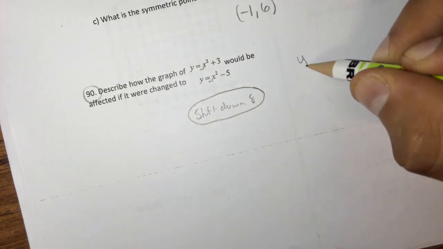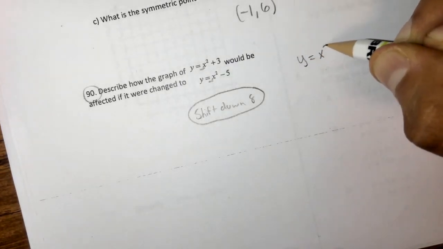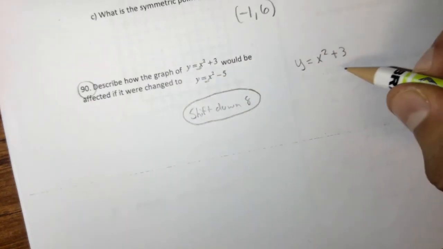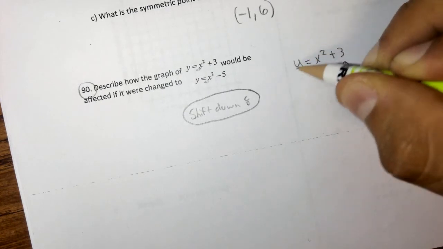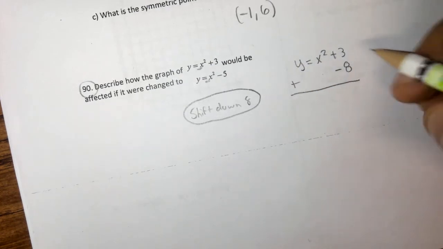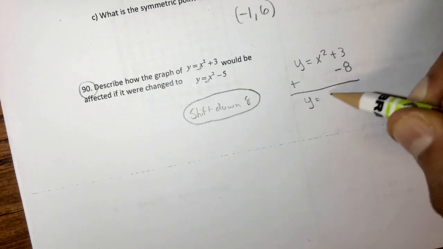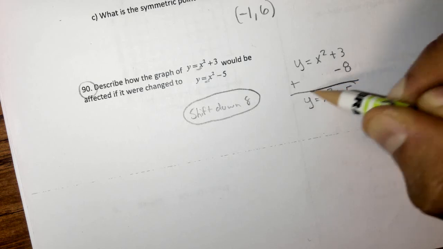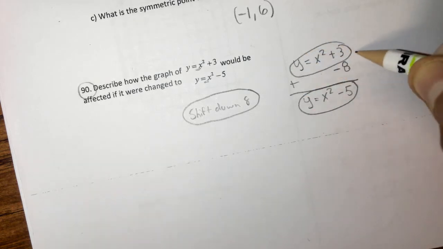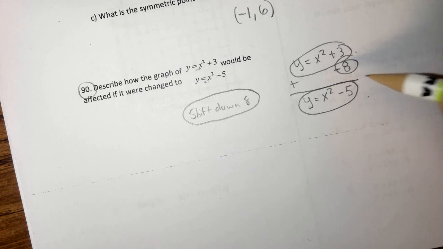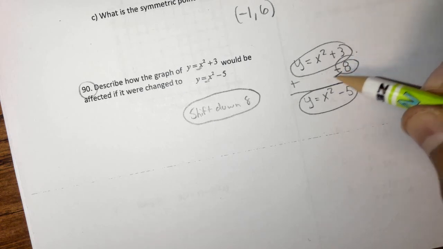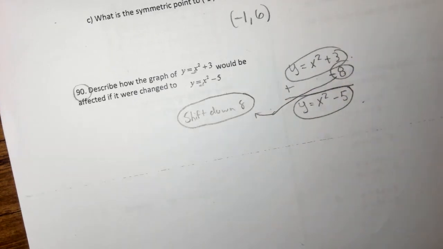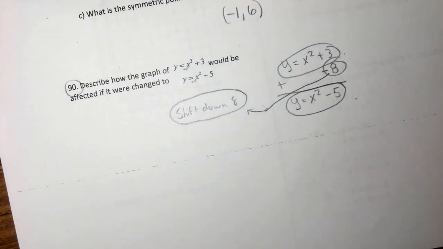Algebraically, what you would do is you would do y equals x squared plus 3. If I wanted to shift this graph down 8 units, I would simply just say minus 8 to my equation. Again, my y doesn't change, my x squared doesn't change, and then I just do 3 minus 8, which would give me -5. Which is how we go from this graph to this graph, is we go down 8 units. So that minus 8 stands for down 8 units.